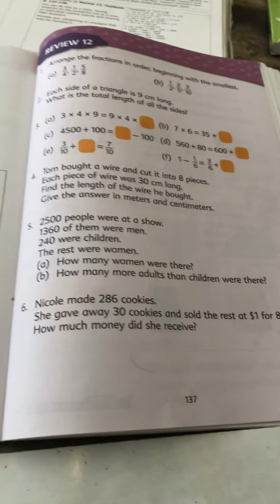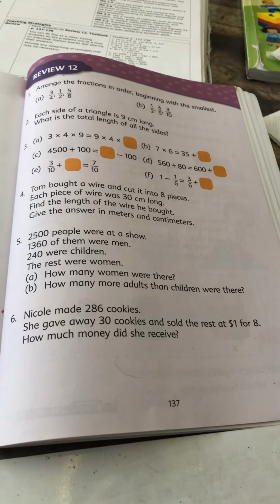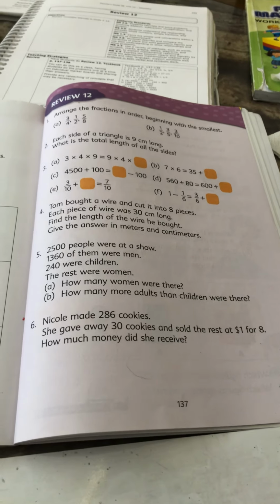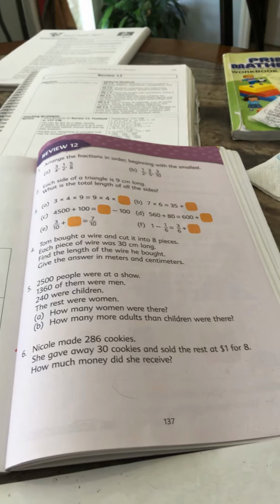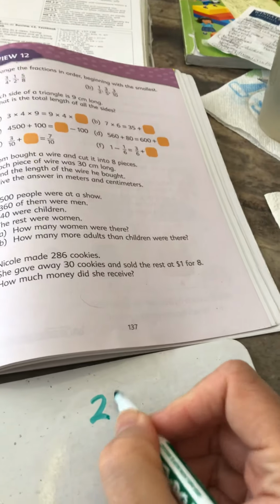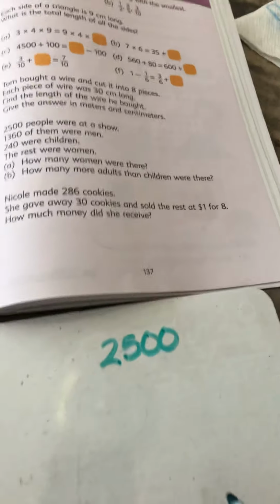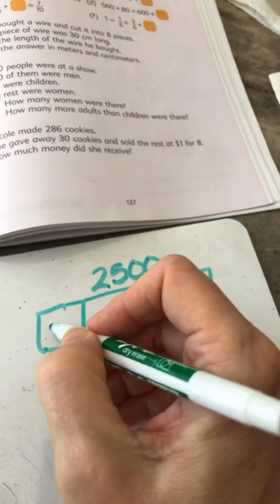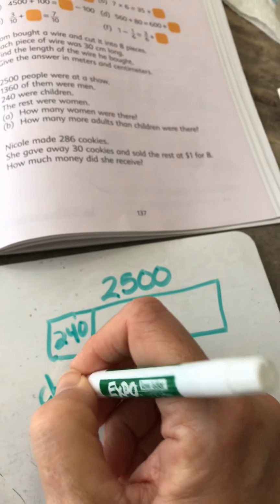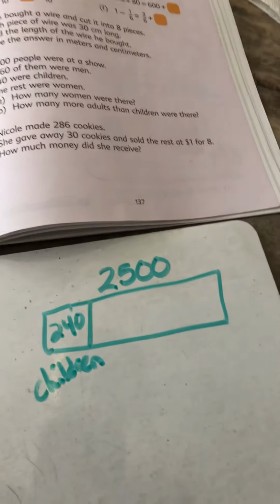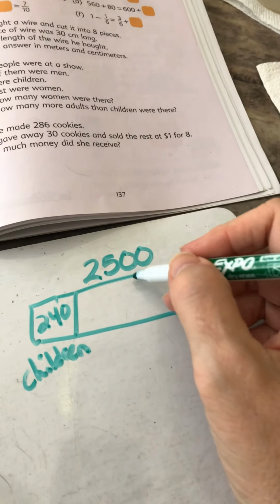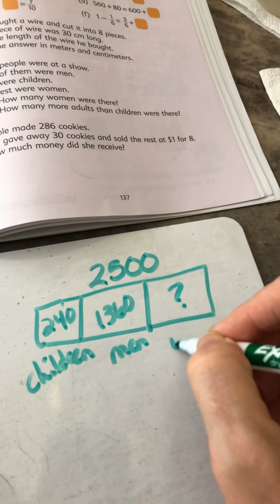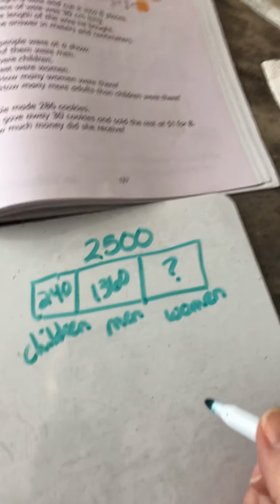2,500 people were at a show. 1,360 of them were men. 240 were children. The rest were women. How many women were there, and how many more adults than children were there? Well, first of all, if we start out with 2,500, that's your total, okay? 240 are children. 1,360 are men. You're looking to see how many women there are, okay?